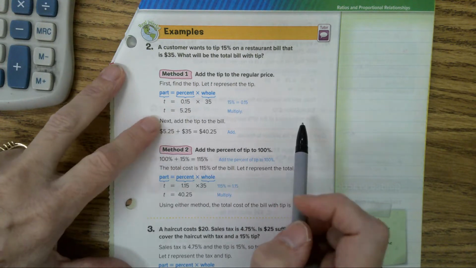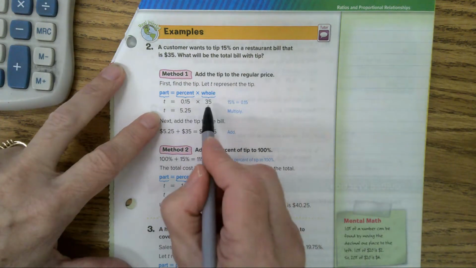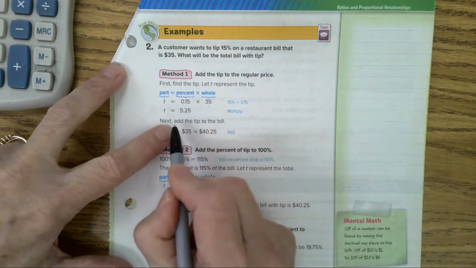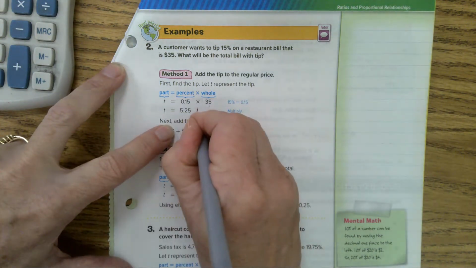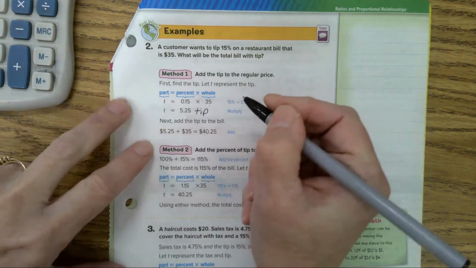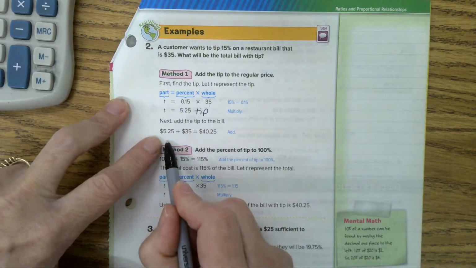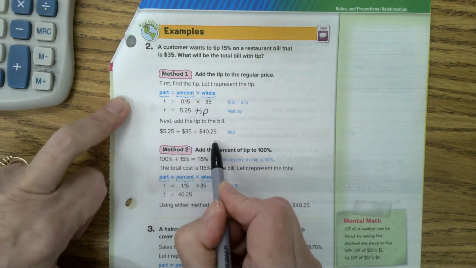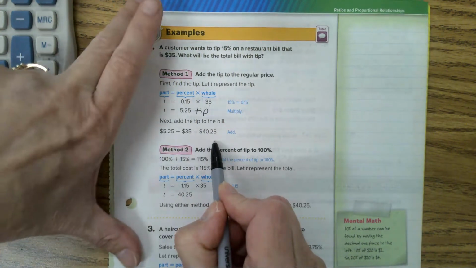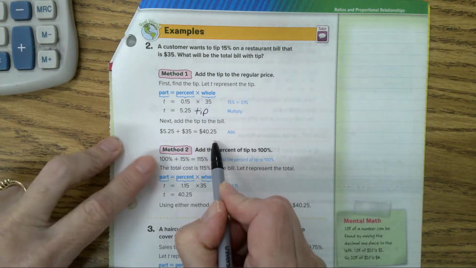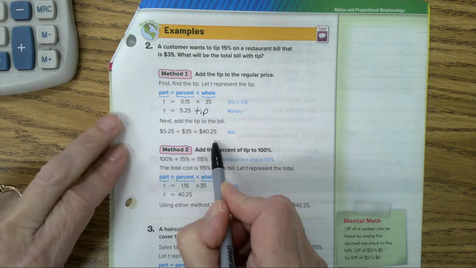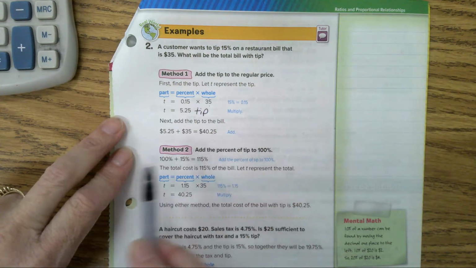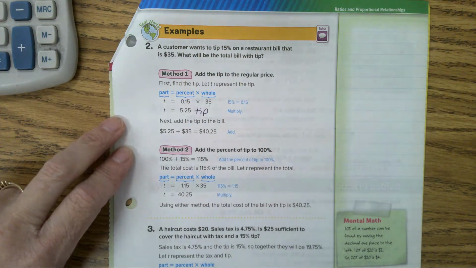The regular price is 35. 0.15 times 35, so this is your tip. Let's write the word tip. Then you take your regular price plus your tip, and that gives you the sale price, or the total price that includes the tip. Since this is a tip, what will the total bill be? Any questions? Let's not look at method 2. We're only focusing on method 1 today.